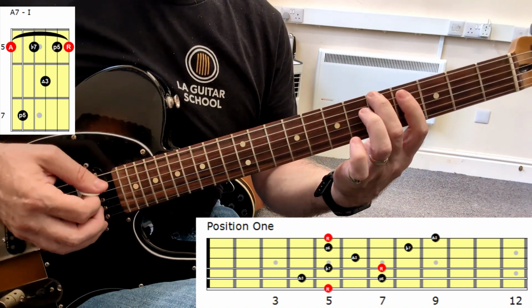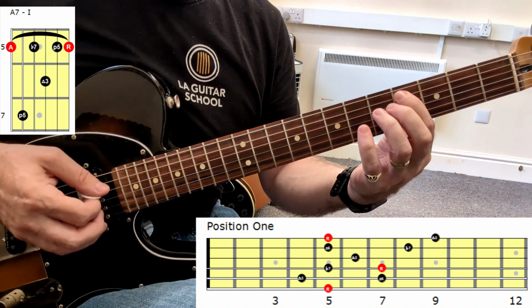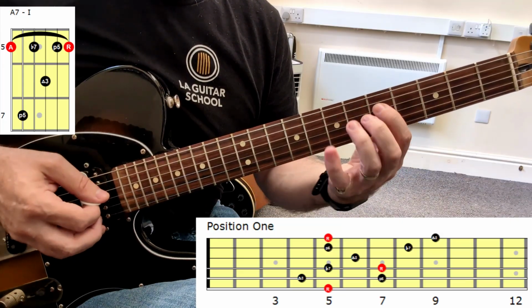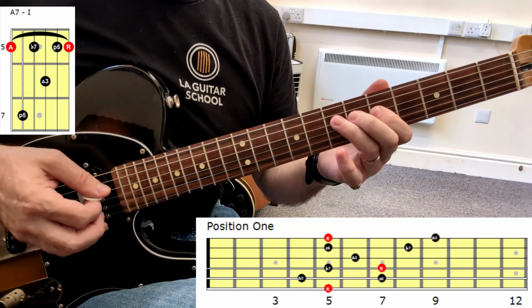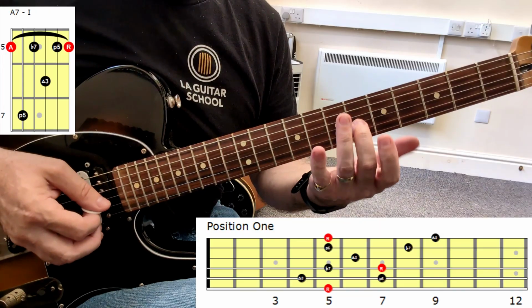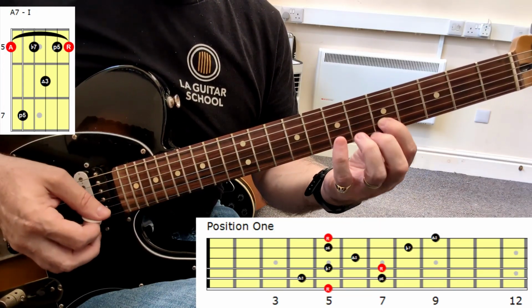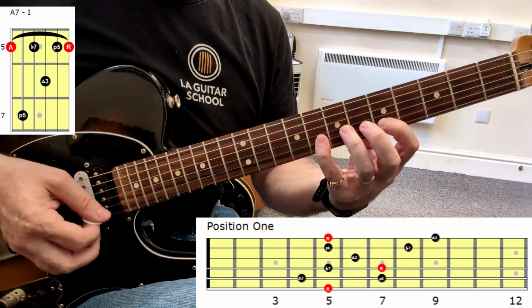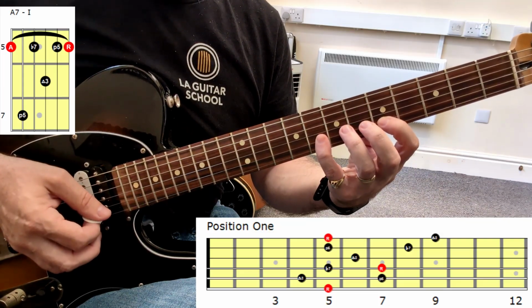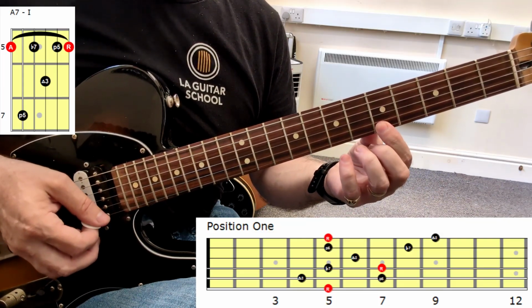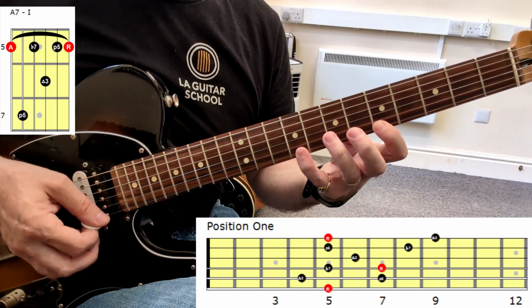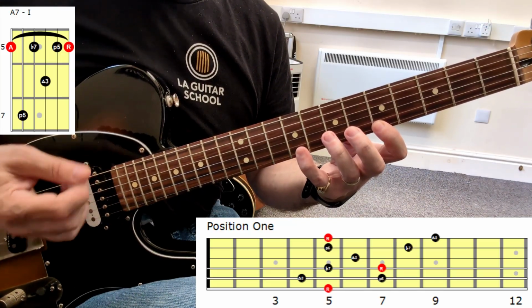It goes 5 on the 6th string, 4 on the 5th, 7 on the 5th, 5 on the 4th, 7 on the 4th, 6 on the 3rd, 5 on the 2nd, 8 on the 2nd, 5 on the 1st, 9 on the 1st, and then descend.